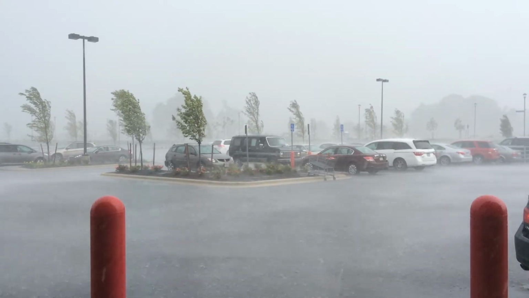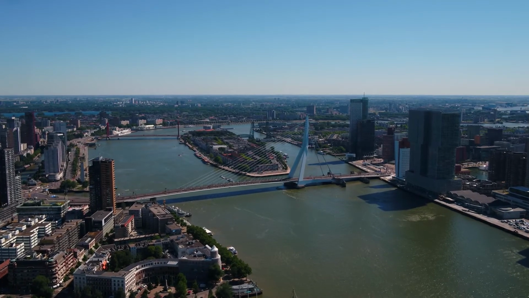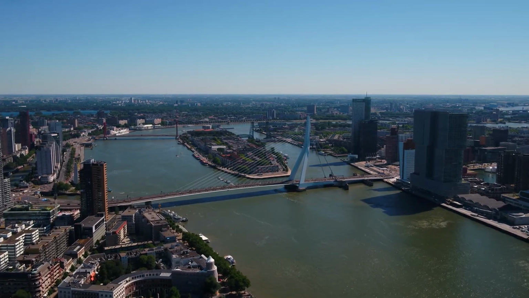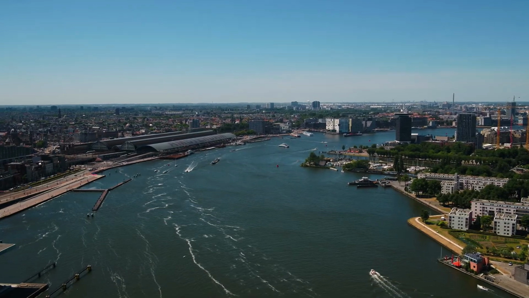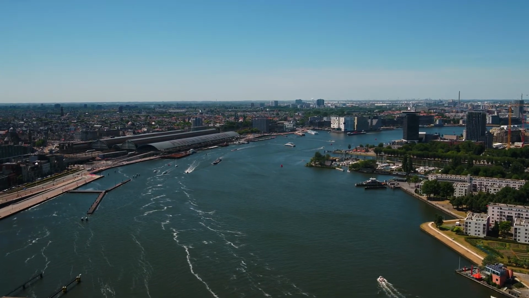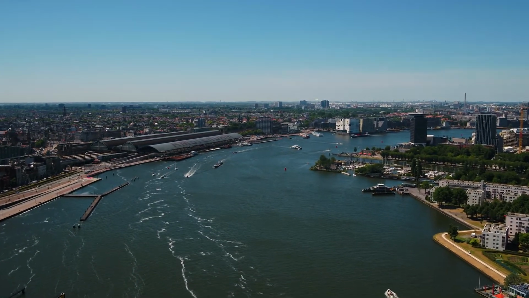We'll talk about identifying vulnerabilities to flooding, and then we'll dive into a little bit of a case study from the Netherlands where they've had hundreds of years of experience dealing with water and have become very proficient at it. So there's definitely some lessons we can learn from how the Dutch approach water management.